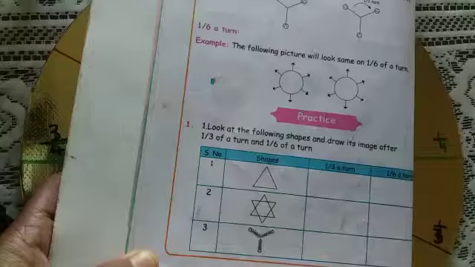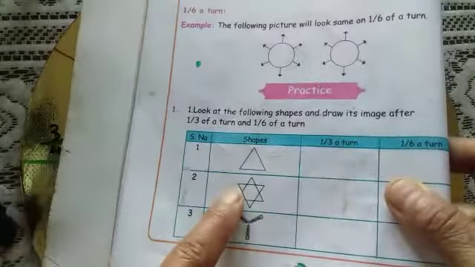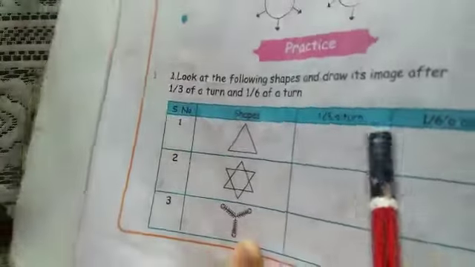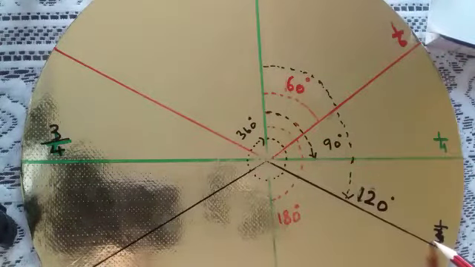Now next it is 1/6 of a turn. And in the next page in the practice we have a triangle, one star and a figure like this. We have to write 1/3 of a turn, 1/3 of a turn and 1/6 of a turn. So for that, first one is a triangle. We'll take the triangle. This is 0, this is 1/6 of a turn, this is 1/3 of a turn.